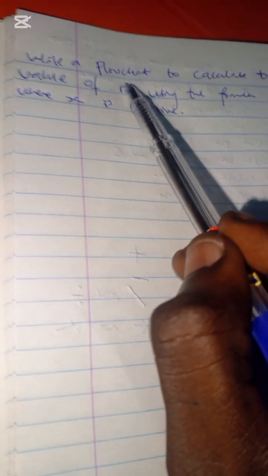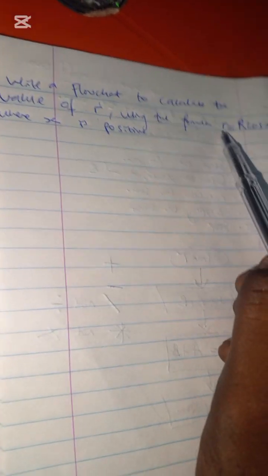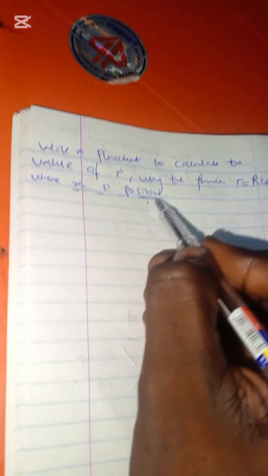Write a flowchart to calculate the value of R using the formula R equals big R cos X, where X is positive. Now in this question, they have given us a condition, which is that X is positive. It means if X is negative, we won't be able to input this. So we have to tell the computer that we are only working with positive values for X, which means if X is negative, it should display error. So how do we do this now?